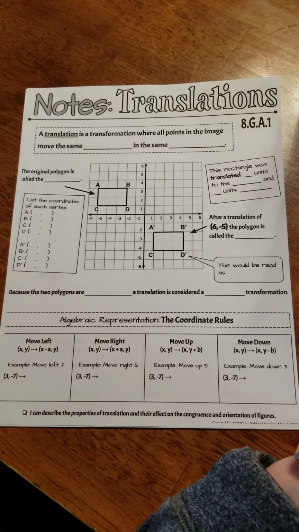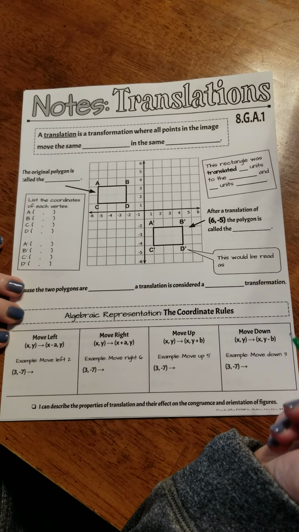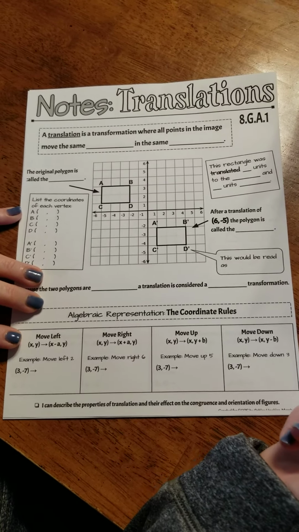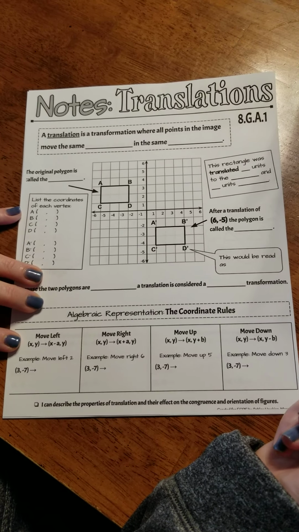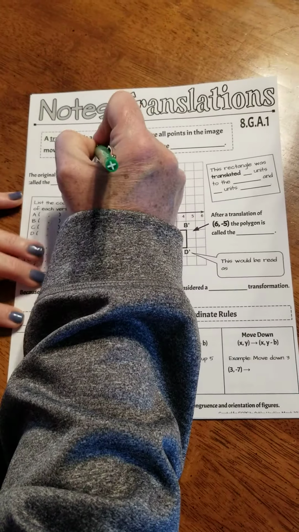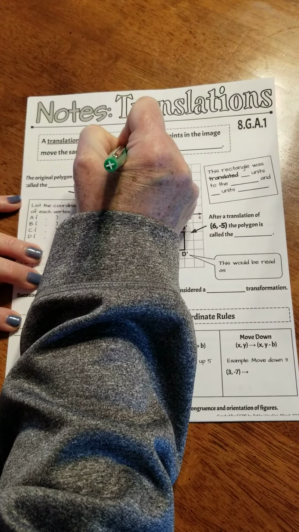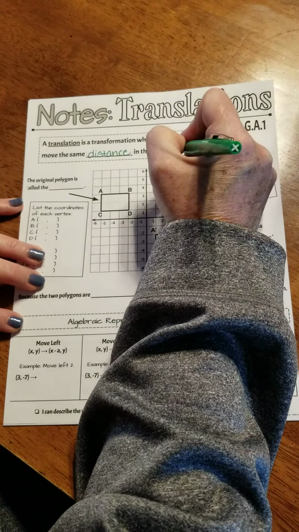All right, we're going to get started and talk about what is a translation. A translation is a transformation. It's one kind where all points in the image move the same distance in the same direction.